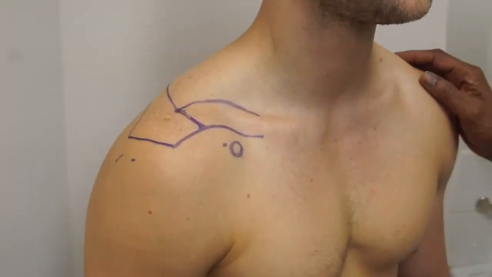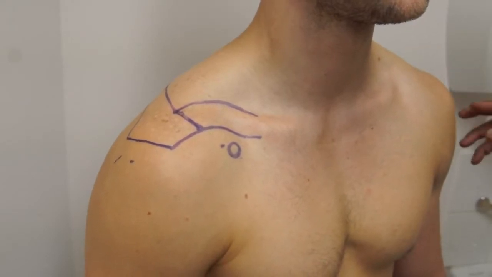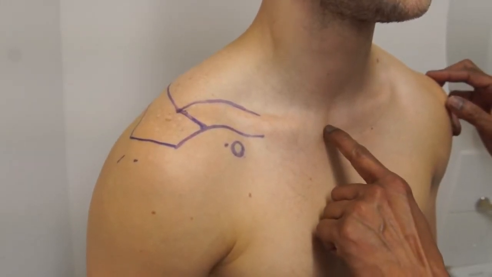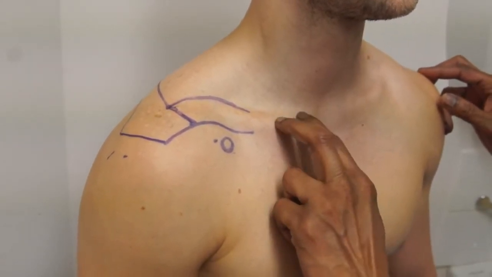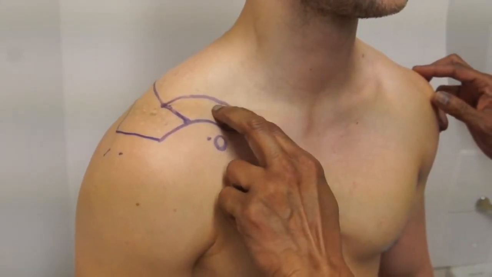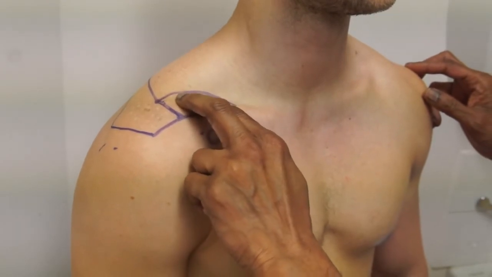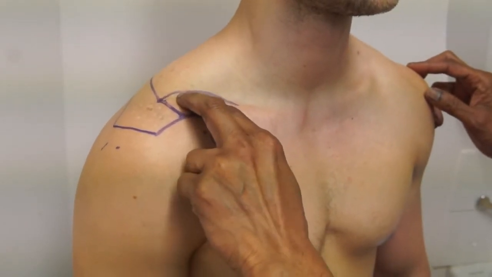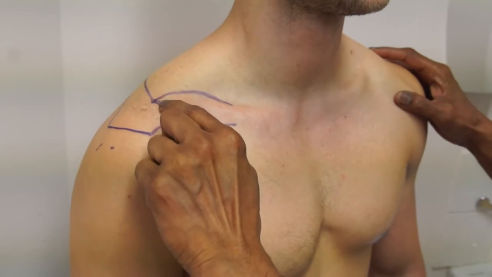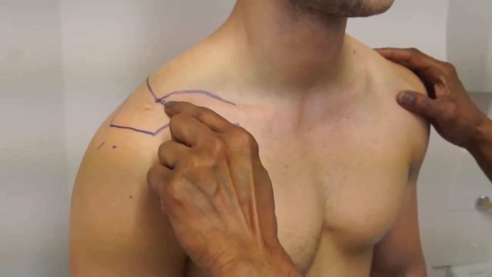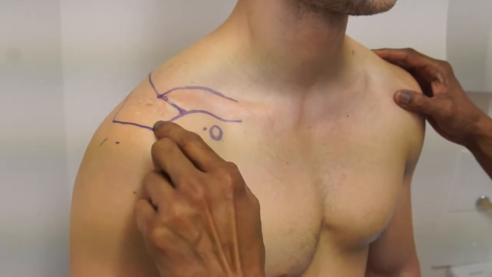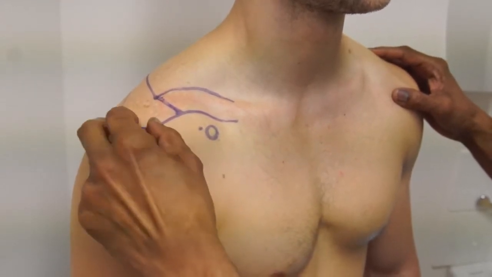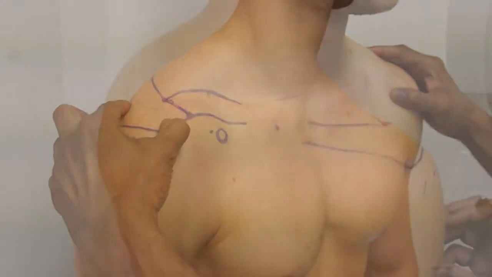The second bit of the examination is the palpation. One's palpating for the sternoclavicular joint along the clavicle to feel if the patient's got any tenderness, to feel the AC joint, and if somebody has AC joint osteoarthritis, they have pain around the AC joint, the acromion anterior border and the posterior border.